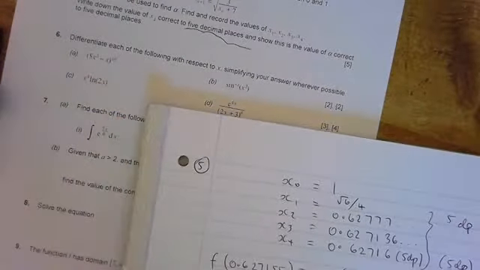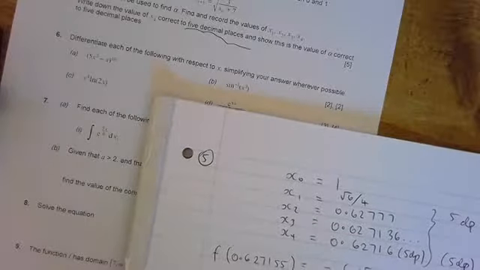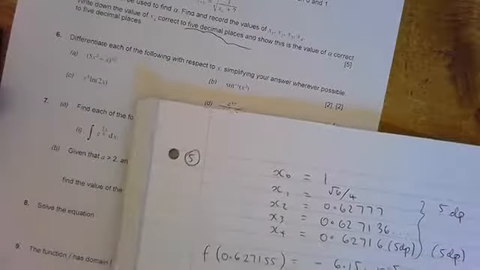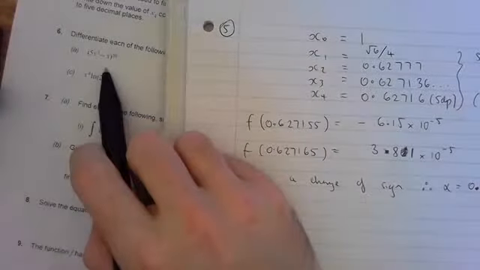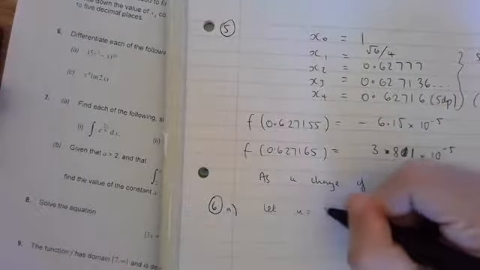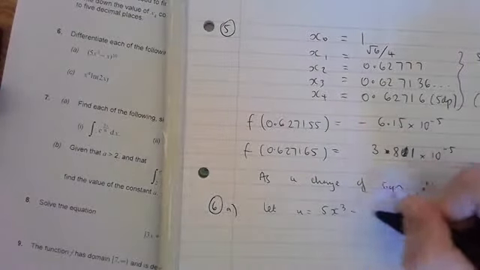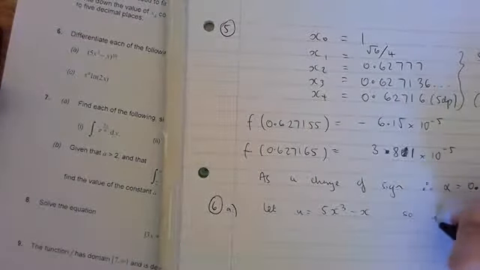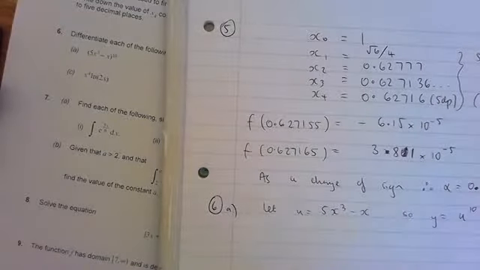Okay, so 6A, we are looking at the differentials here. Now you're going to be using product rule, quotient rule definitely, chain rule possibly. If it's hard, use chain rule. The first one is actually quite a hard one. I'm going to use the chain rule, so I'm going to say let u equal what the bracket is. So let u equal 5x cubed minus x. So y equals u to the power of 10.